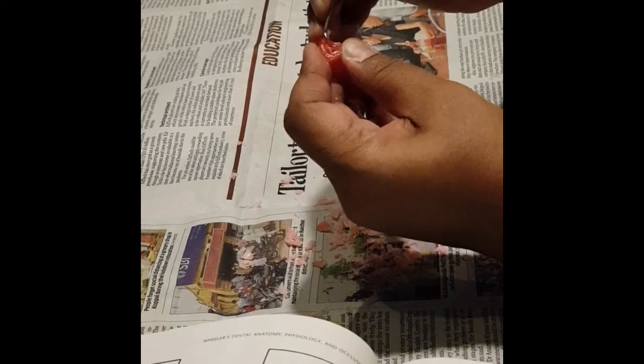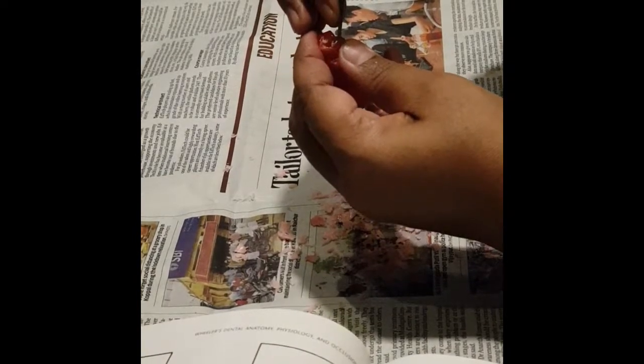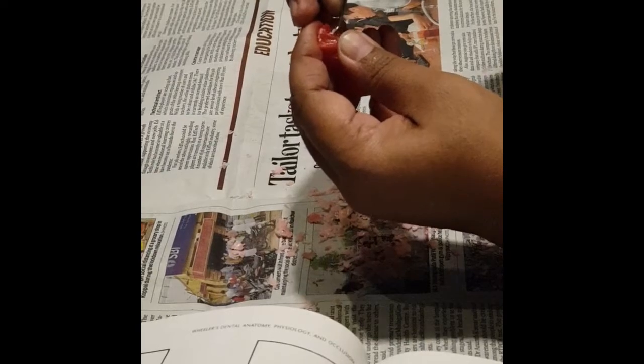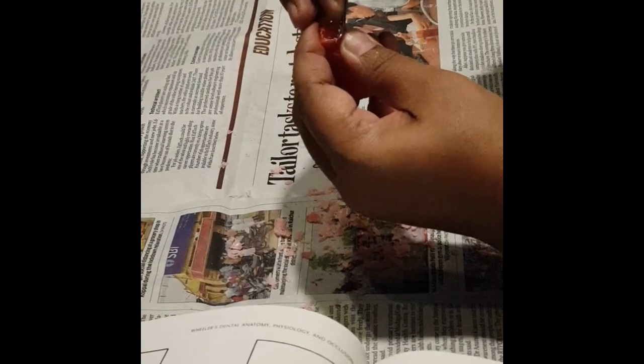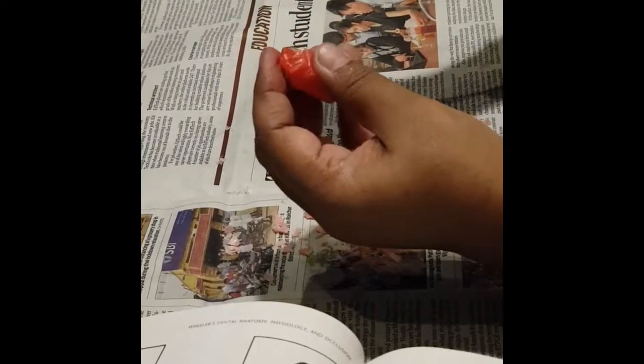Make two fossae on either side, leaving the center for the ridge. We don't have to make the ridge, it automatically comes on its own. Okay, make two fossae on either side without touching the edges or the borders of the lingual surface.